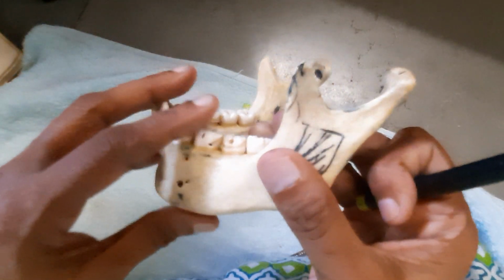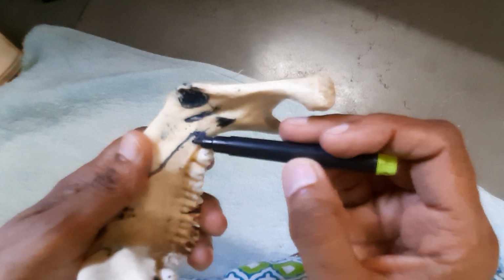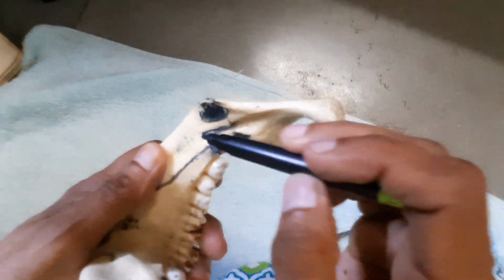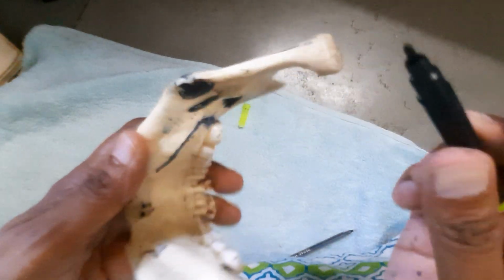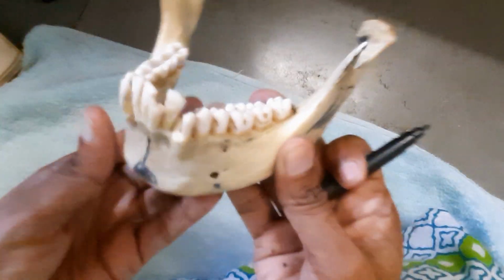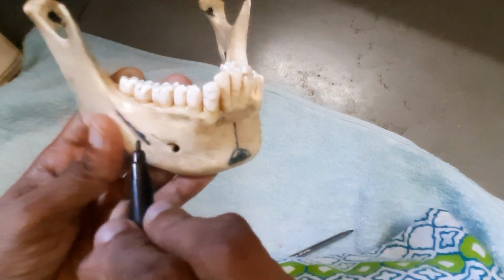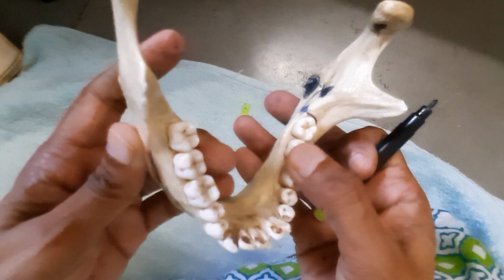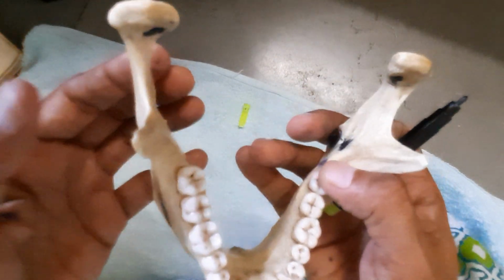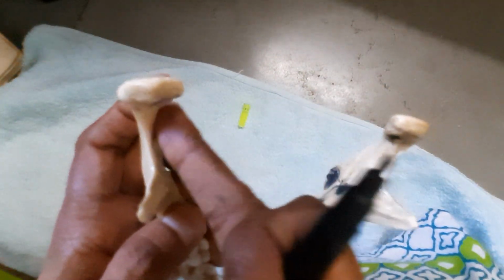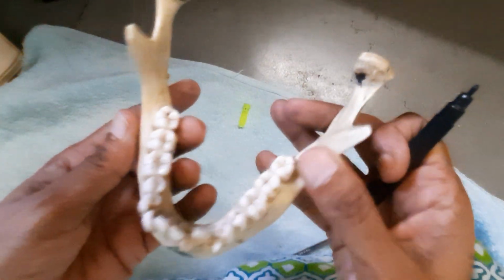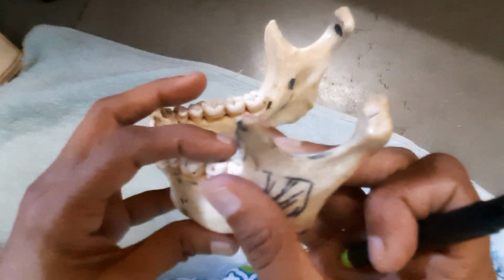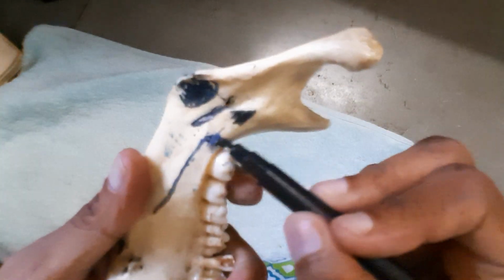Which nerves are related to the mandible? Lingual nerve here, inferior alveolar nerve here, nerve to mylohyoid here, mental nerve and vessels from the mental foramen here, and the auriculotemporal nerve on the medial side of the neck of the mandible. Which ligaments are related?